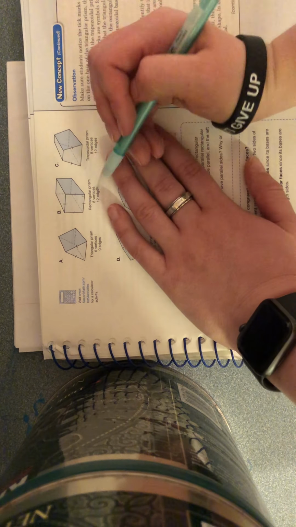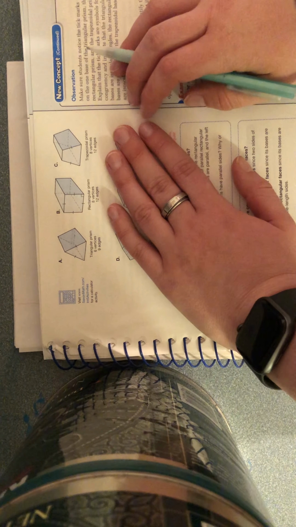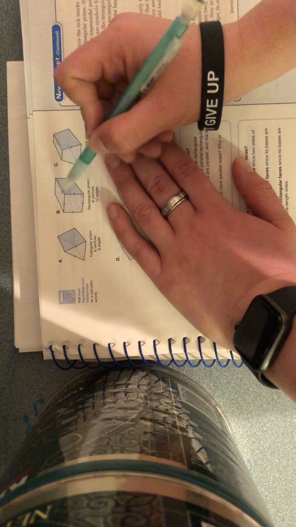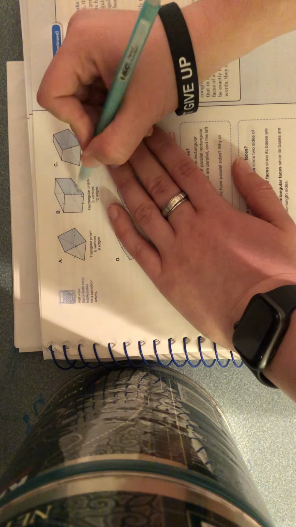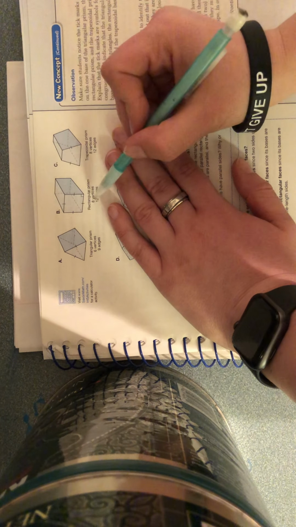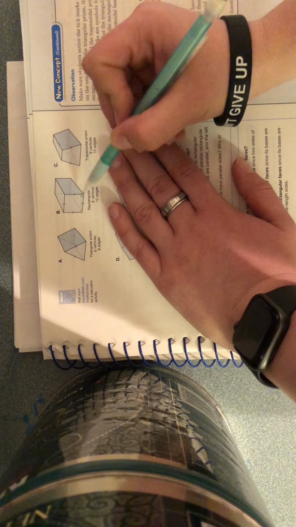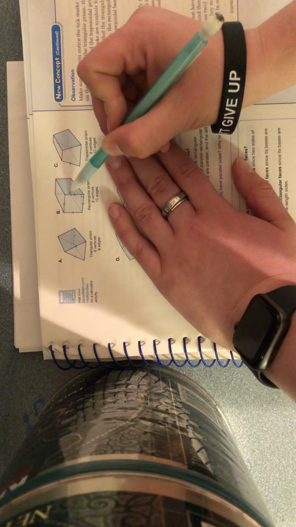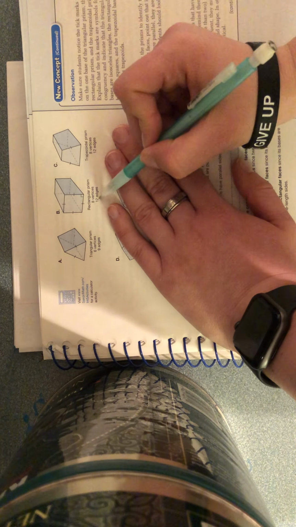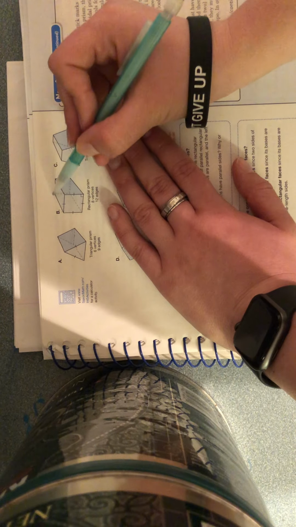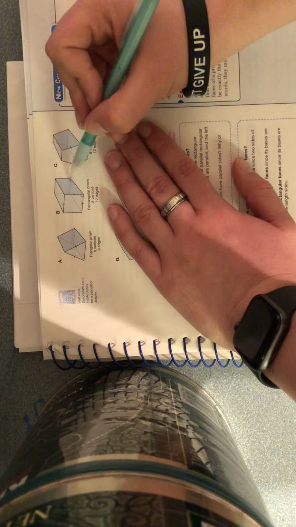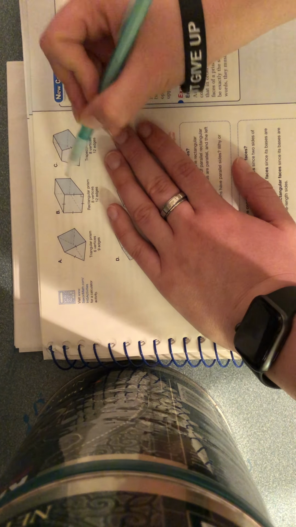Okay? Looking at the rectangular prism, we know that a rectangle or a square, depending on how you're looking at it, this I would say is a square, this is a rectangle. It has 4 sides regardless of how you're looking at it, right? 8 vertices. 1, 2, 3, 4, 5, 6, 7, 8. 8 corners or vertices. 12 edges. 1, 2, 3, 4, 5, 6, 7, 8, 9, 10, 11, 12.